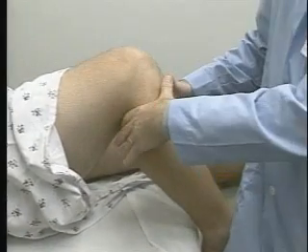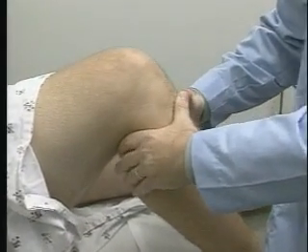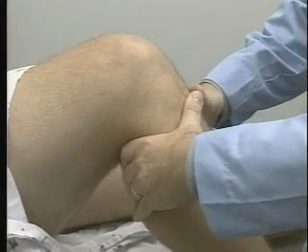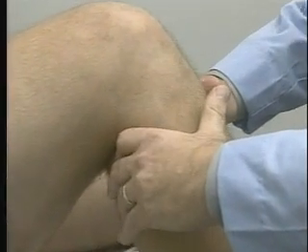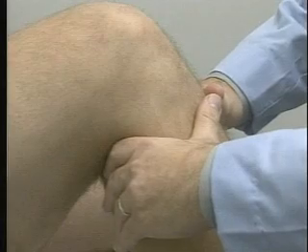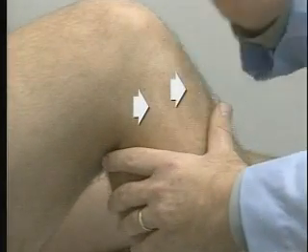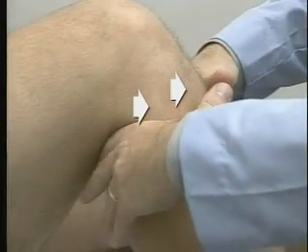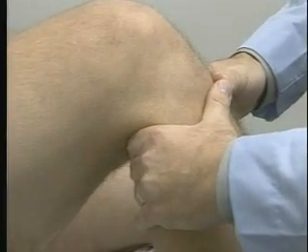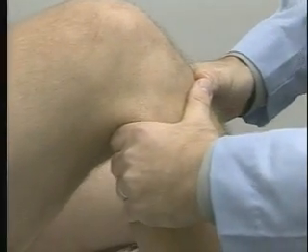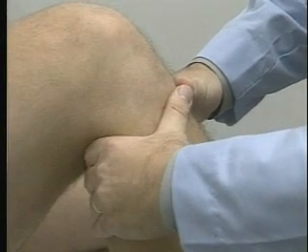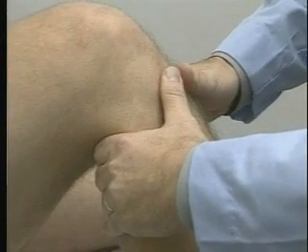Hands are placed along the proximal tibia, and a movement is performed in which the tibia is drawn forward on the femur. The movement is in this direction. A positive test is one in which movement is noted.